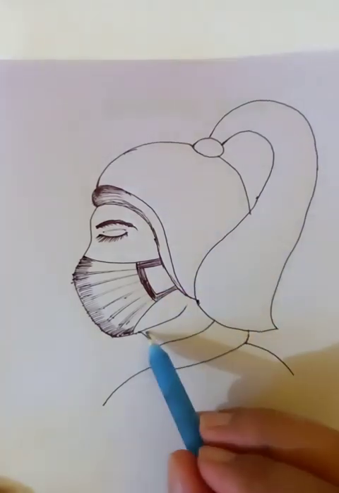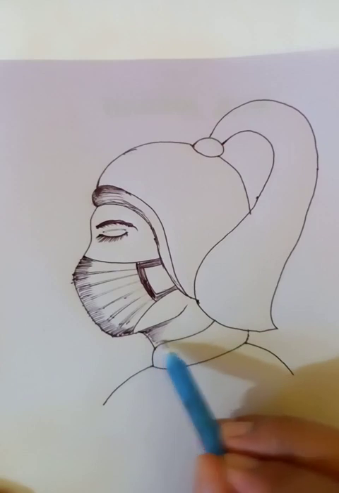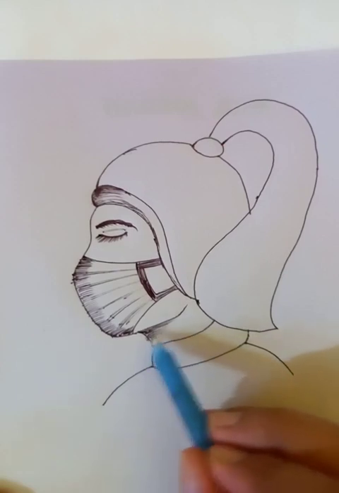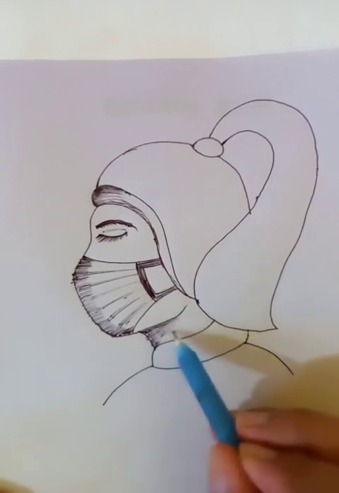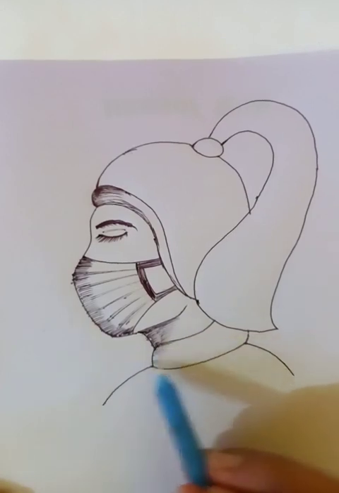This is the bottom of the piece, and we can see the shades on the neck. This is the collar.